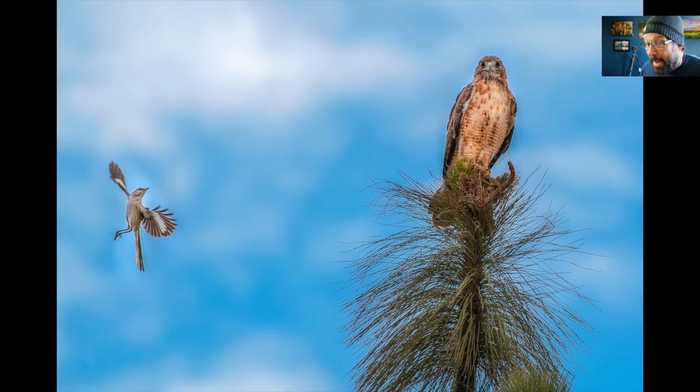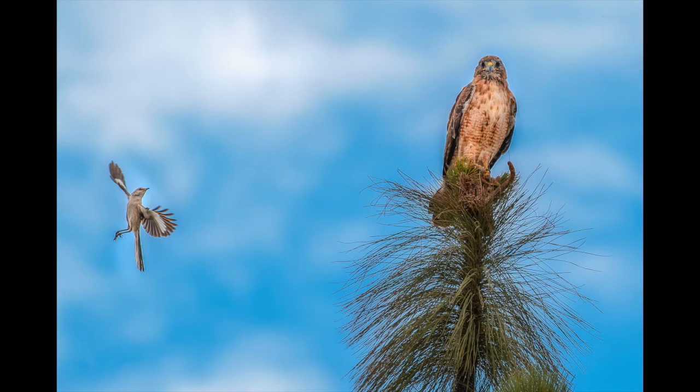Both birds are tack sharp, along with the green pine needles of the tree. The wings of the mockingbird are spread out in almost angelic form, and the red-tailed hawk is looking directly at me. And all of this makes for a really good picture. However, in my opinion, what makes this picture great is that you've got the blue skies and the soft white clouds behind it. It's as if heaven has sent a mockingbird down to chase away a predator. Okay, I'm reading a lot into that, but you get the picture. The blue and white tones really help this image stand out.